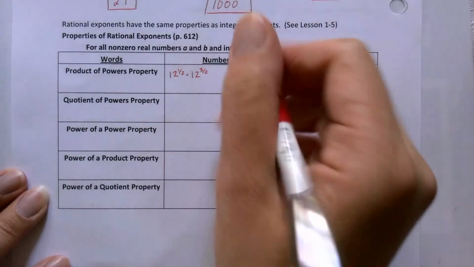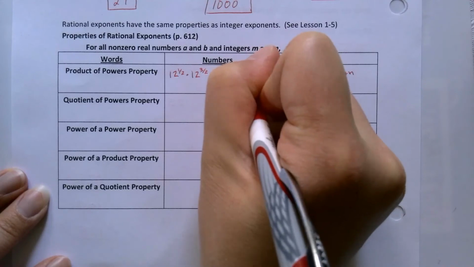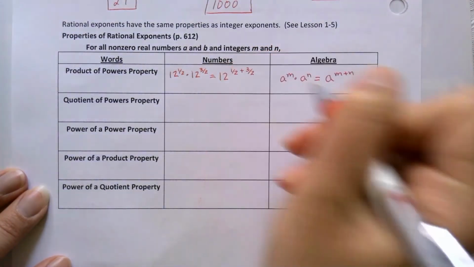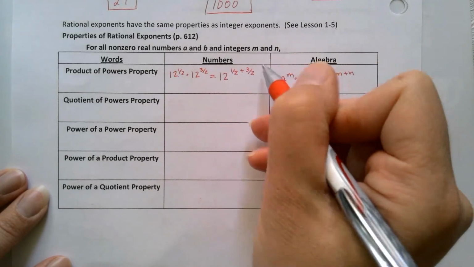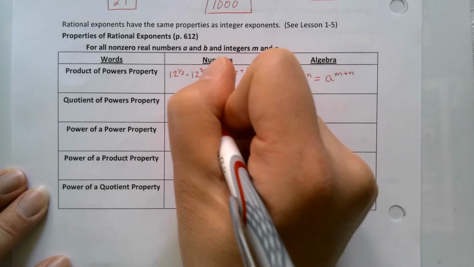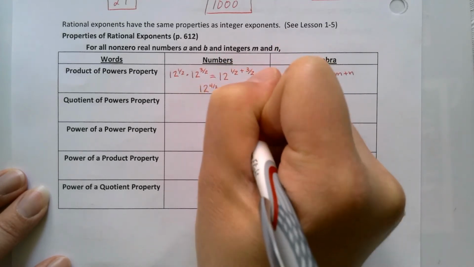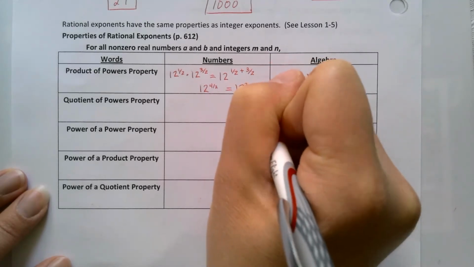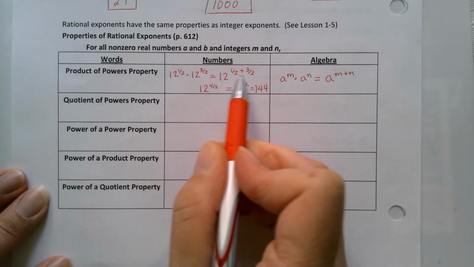I still follow the rules. I keep the base of 12 and I add the 1/2 and the 3/2. So when I go to do that, I need to be good with my fraction rules. That's why we spent some time going over those. And 1/2 plus 3/2 really gives me 12 to the 4/2, which cleans up to 12 squared, and we know that is 144. So again, when I multiply bases, I add the powers.